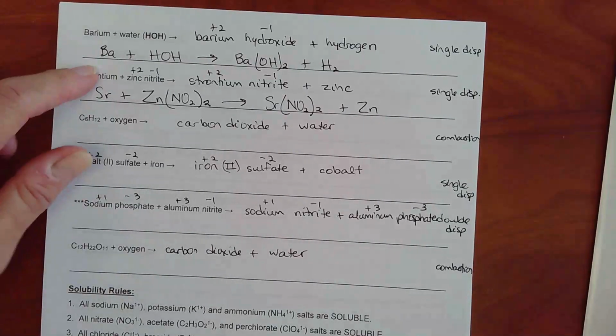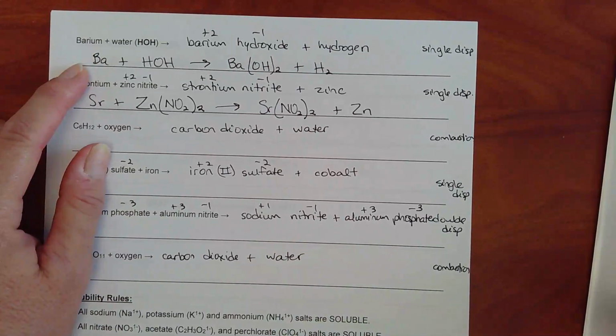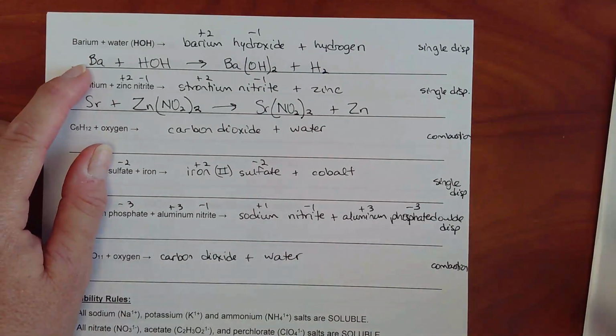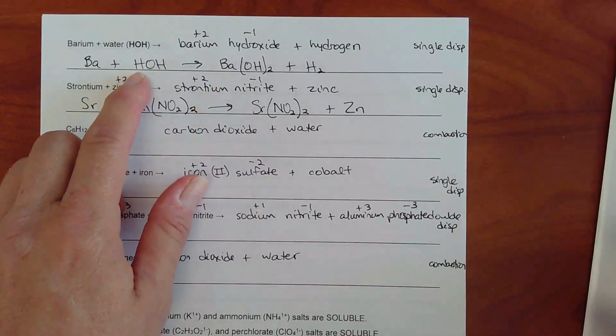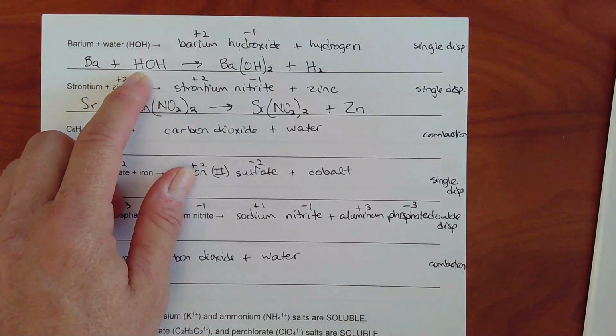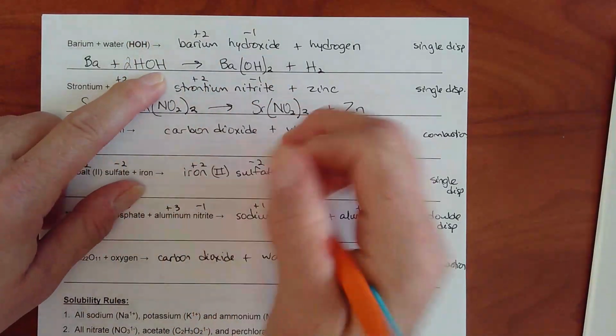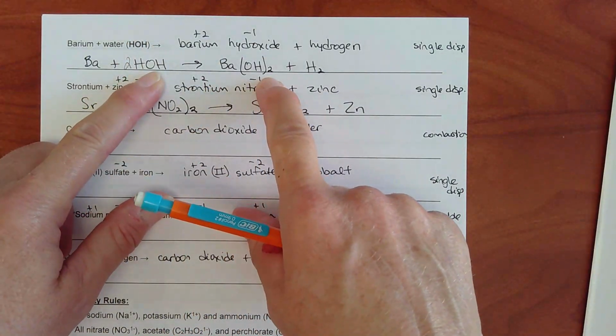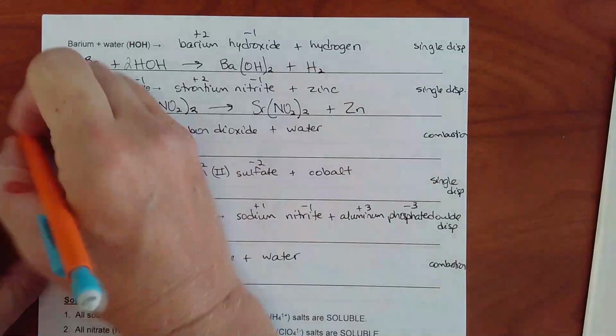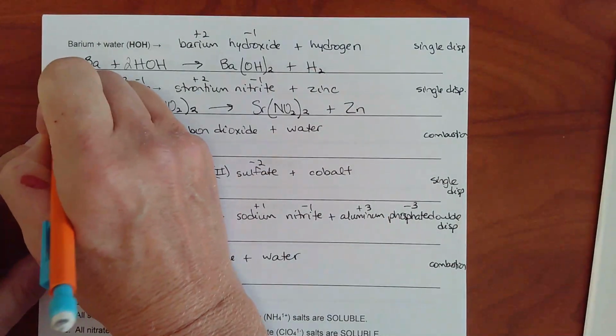We better go back and balance this one because otherwise you're going to wonder and think it is. So let's do this one. 1 BA, 1 BA, 1 H, what do we put in front? 2. Does that make 2 OHs and that makes those 2 OHs? So that one's balanced. And you make a note to yourself, this one is balanced.